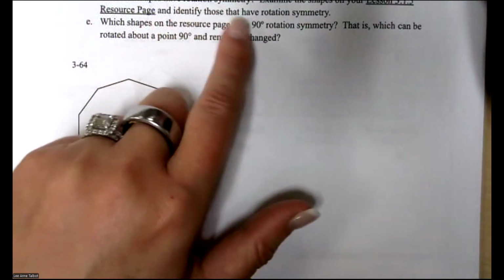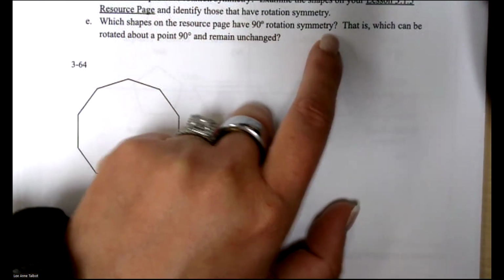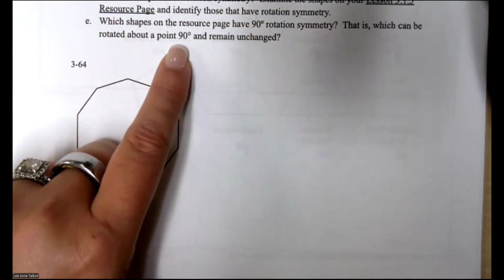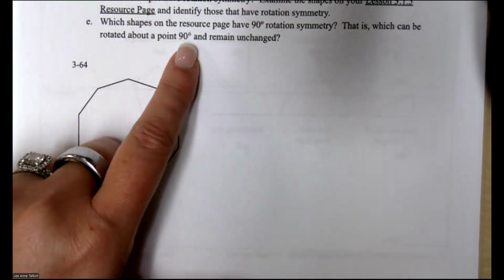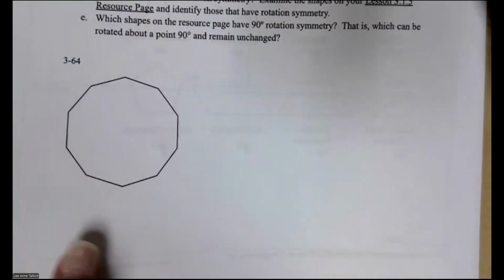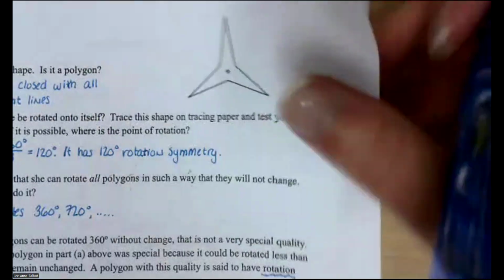What shapes on the resource page have 90-degree rotation symmetry? That is, which can be rotated about a point 90 degrees and remain unchanged. So we're looking specifically for ones that we can turn on their side. And it's the same thing.